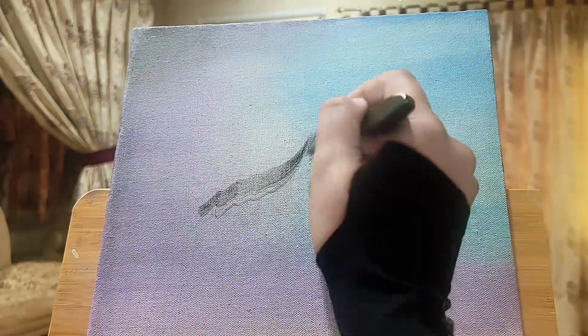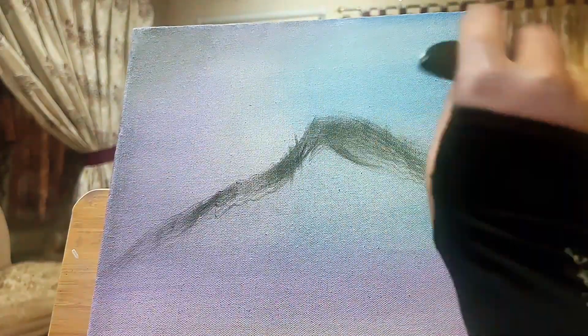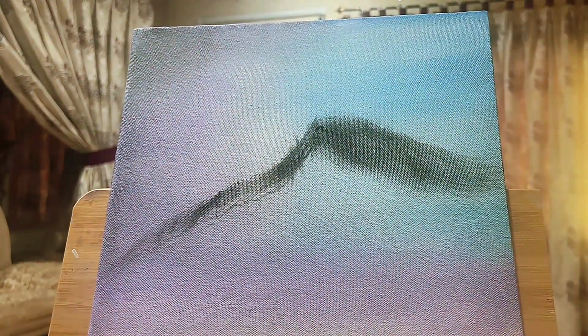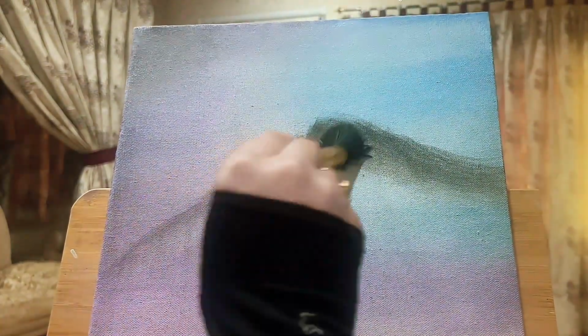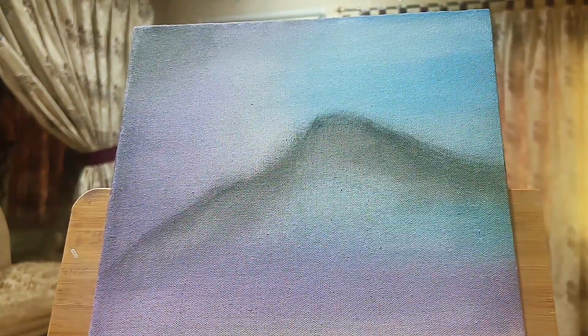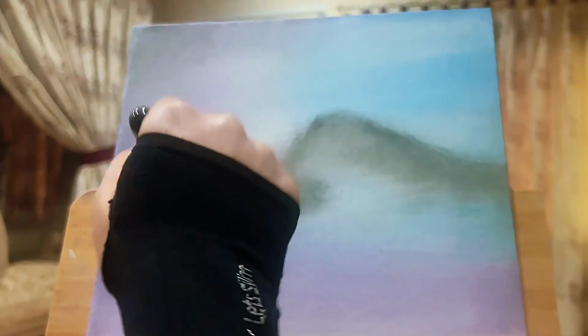Now I am using a 1-inch brush. I spread black or a darker shade across the canvas to shape the dramatic cloud base. Then, with a clean blending brush, I soften all the edges to create a smooth and natural cloudy texture.